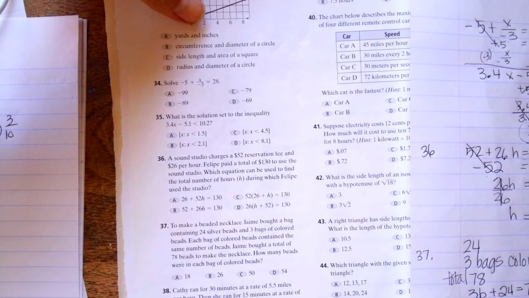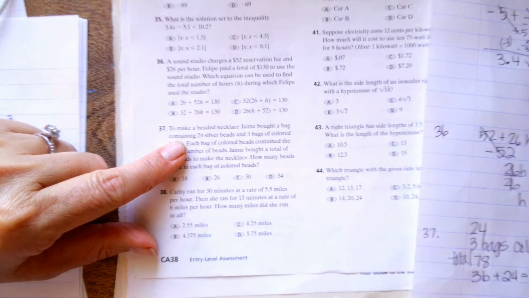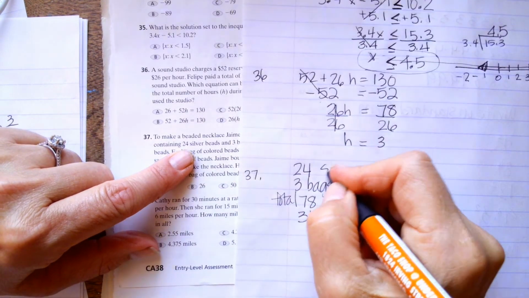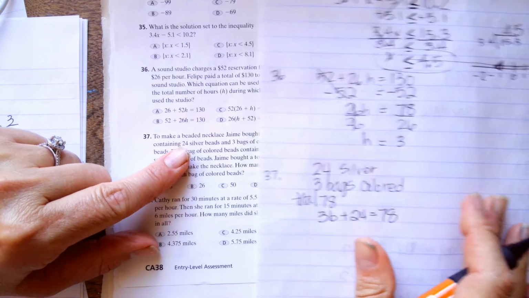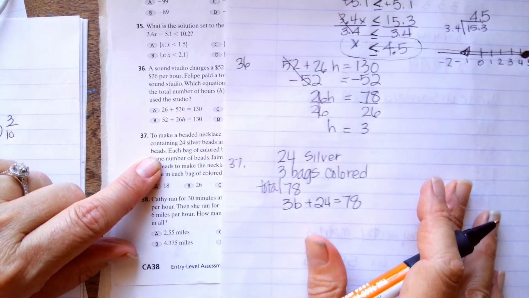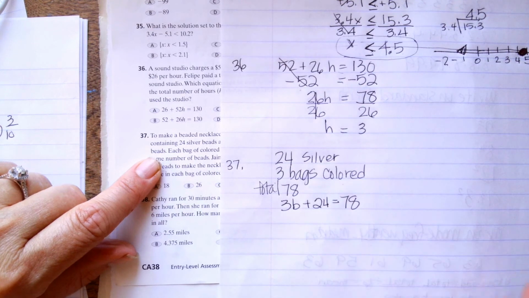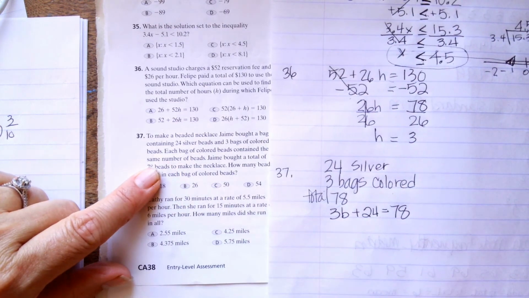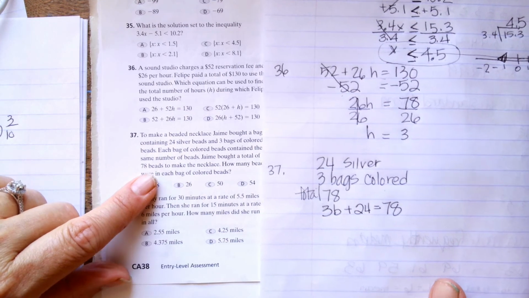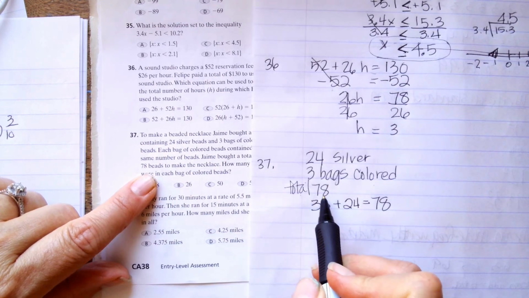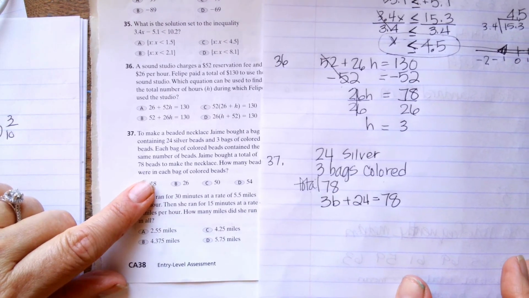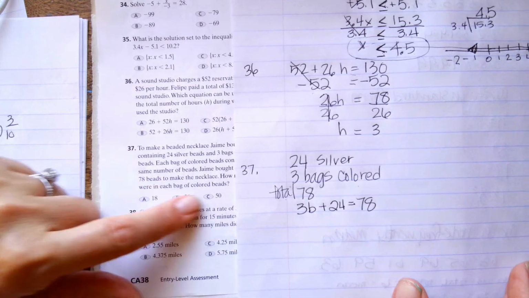Okay, we have number 37. To make a beaded necklace, Jamie bought a bag containing 24 silver beads, so I wrote that here, and 3 bags of colored beads, so I wrote 3 bags colored. Each bag of colored beads contained the same number of beads. Jamie bought a total of 78, so I wrote that down. How many beads were in each bag of colored beads? And then they give you some numbers.